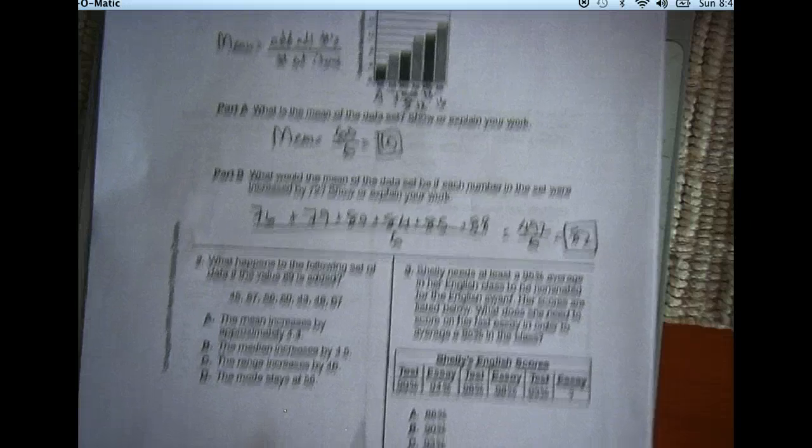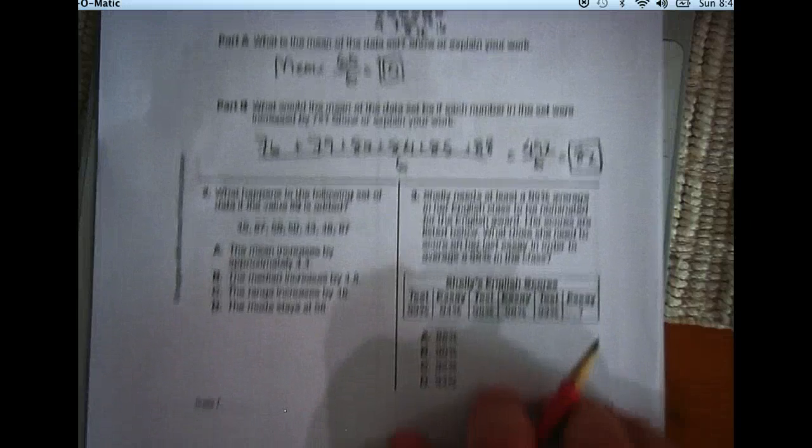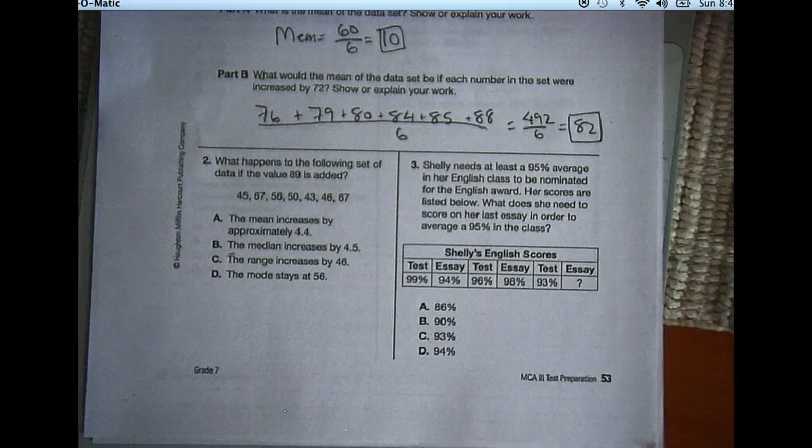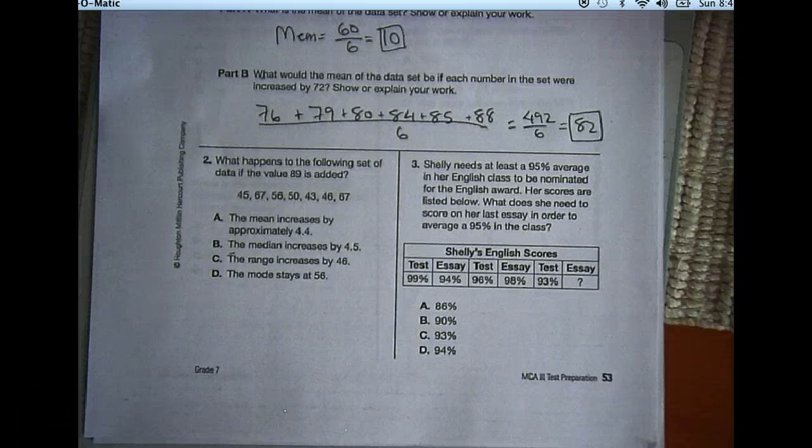We're going to go on to number 2 now. Here's what it says: what happens to the following set of data if the value 89 is added? The mean increases by approximately 4.4. The median increases by 4.5. The range increases by 46. The mode stays at 56.